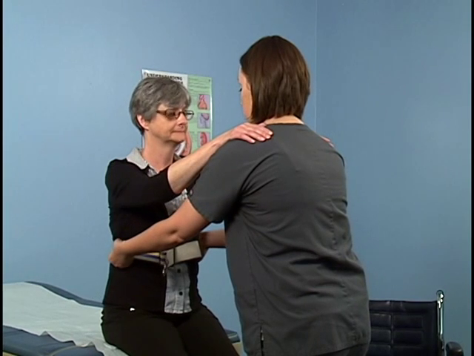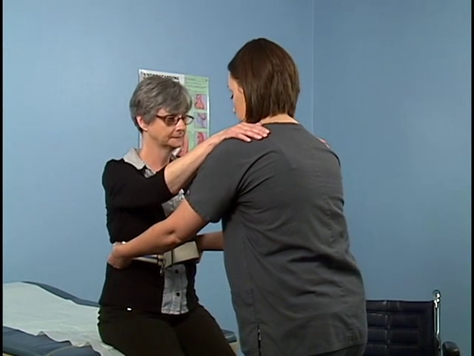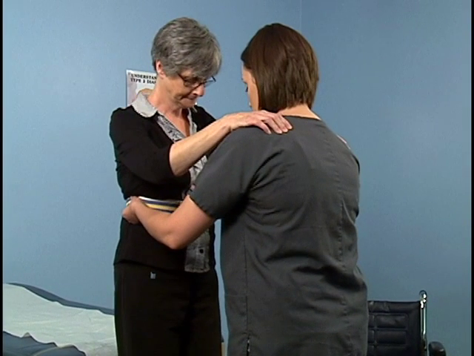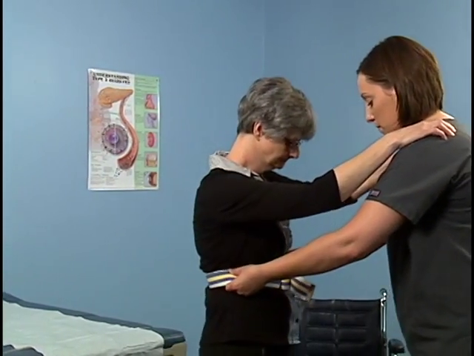Grasp the transfer belt on either side of the patient's waist using an underhand grasp and instruct the patient to stand on the count of 3, using the muscles in her legs and thighs. Straighten your knees and assist the patient to stand by pulling upwards on the transfer belt. Instruct the patient to step down from the footrest, 1 foot at a time.